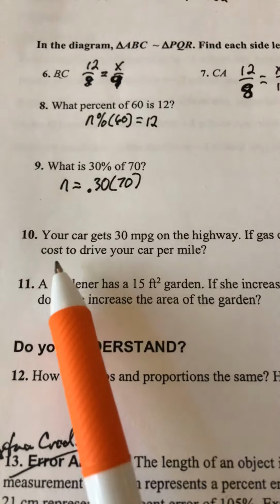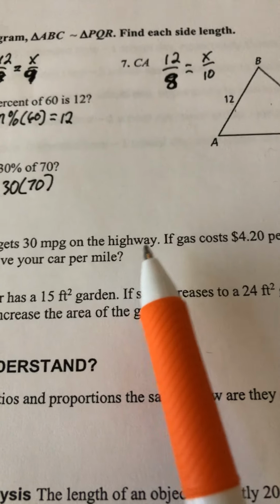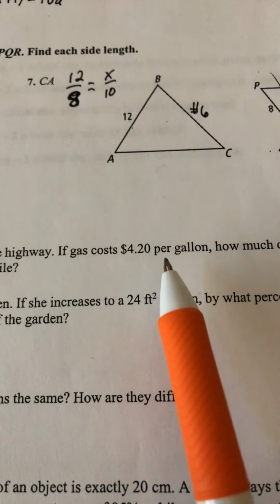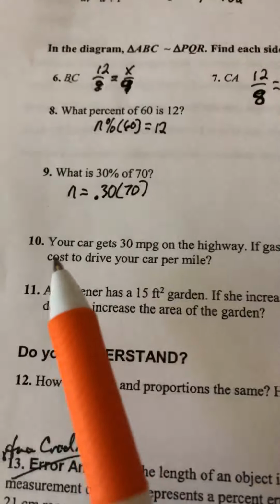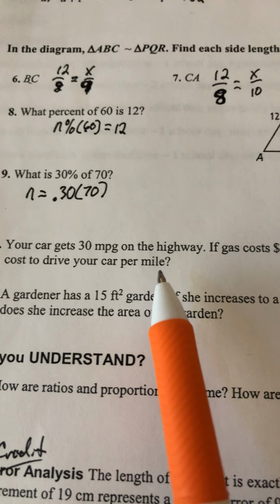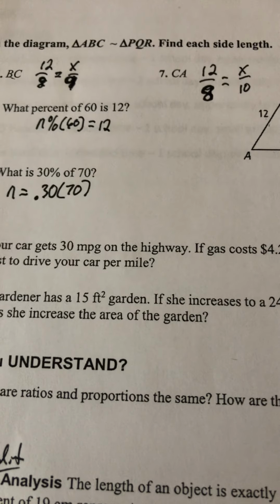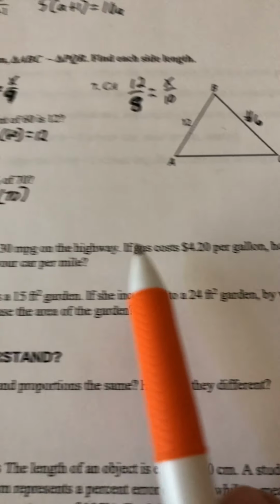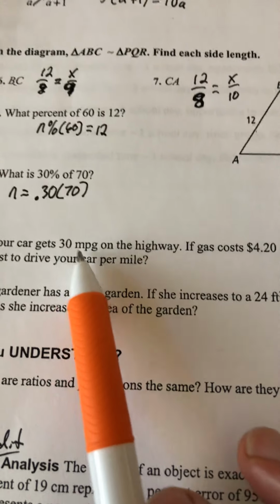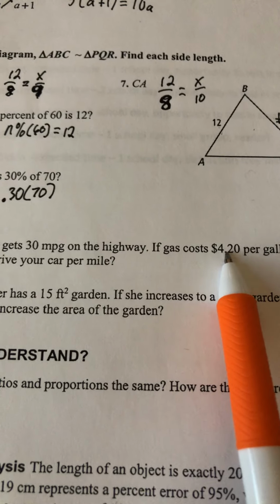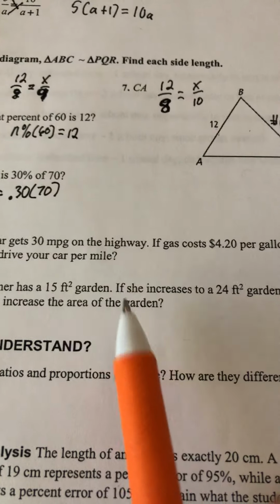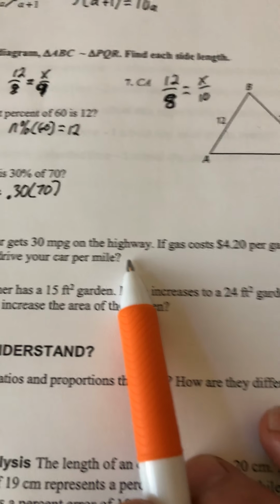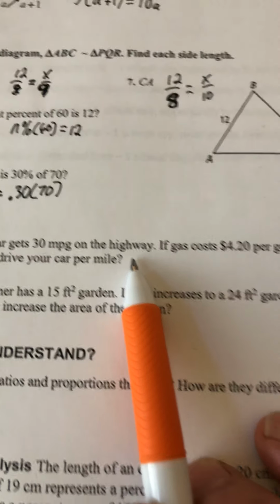Okay, for this one, your car gets 30 miles per gallon on the highway. If gas costs $4.20 per gallon, how much does it cost to drive your car per mile? One thing you're going to do is take the gas price per gallon and divide it by the 30 miles per gallon. So just take this divided by that. You'll get how many cents it takes to drive your car just for one stinking little mile.